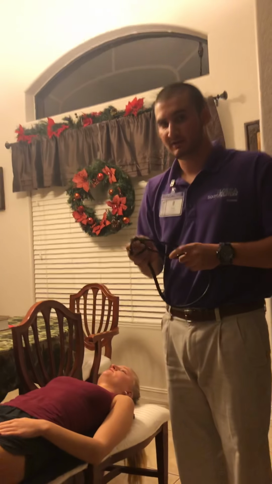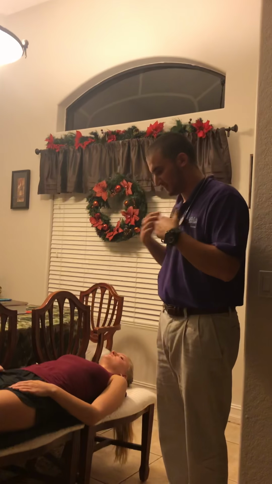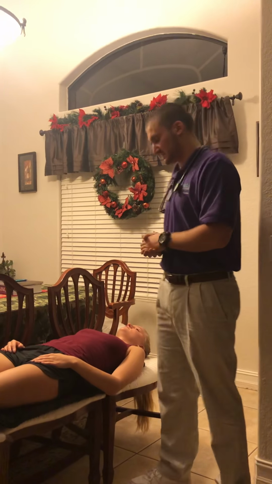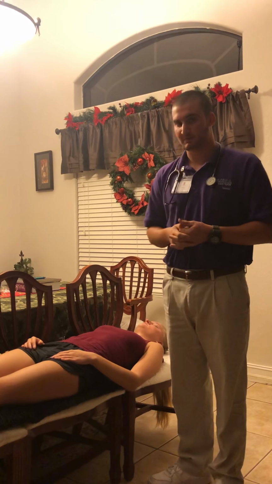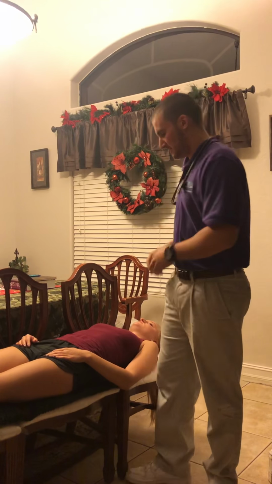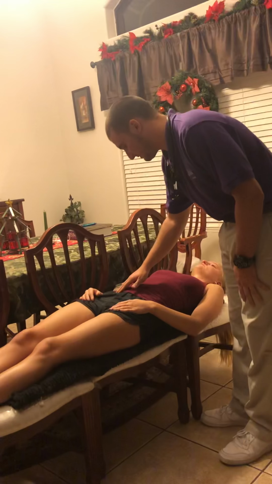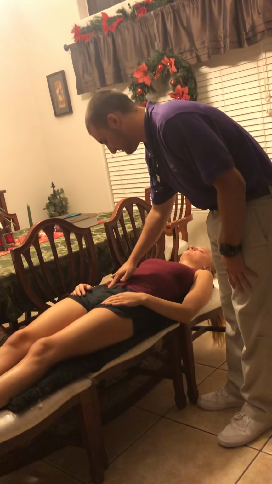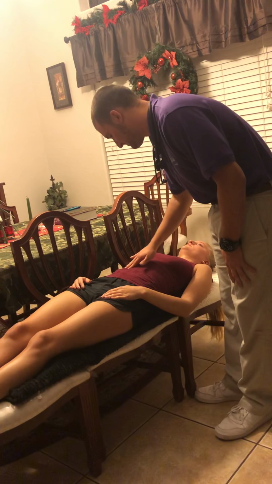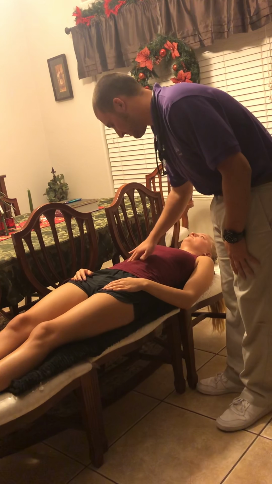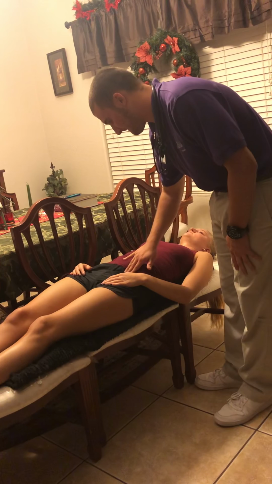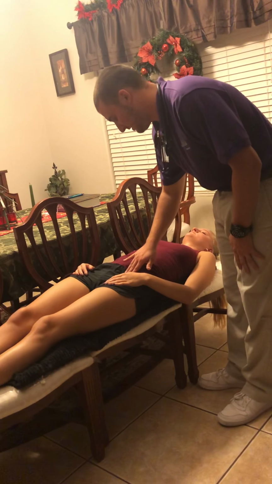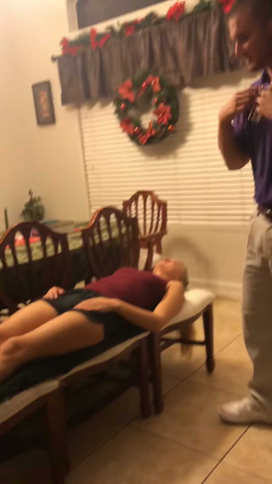Okay, no abnormalities. My auscultation revealed normal bowel sounds, no hyperactivity. So next I will go on to percuss her abdomen, but for this assessment I will not be percussing, I will only palpate. I will feel for any tenderness and ask if she feels any pain. Do you feel any pain, Kelsey? Alright, no abnormalities, no tenderness.